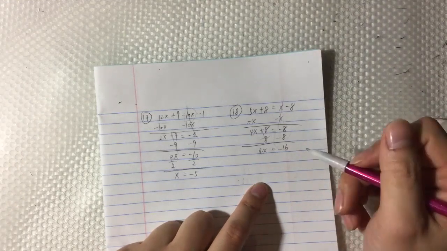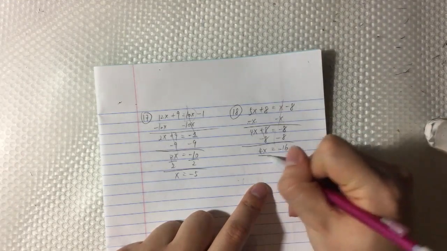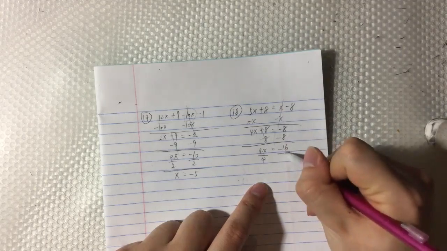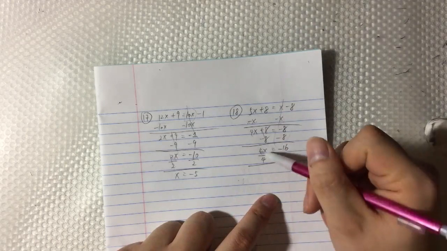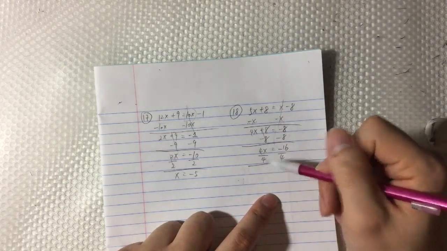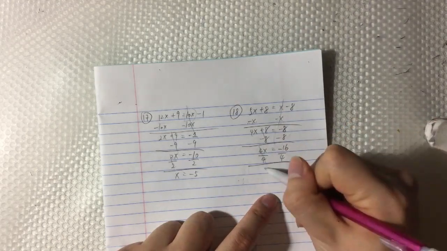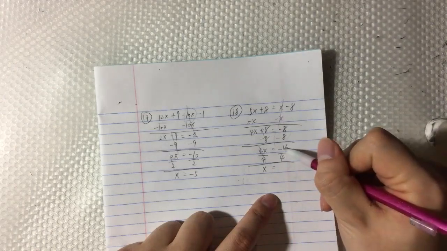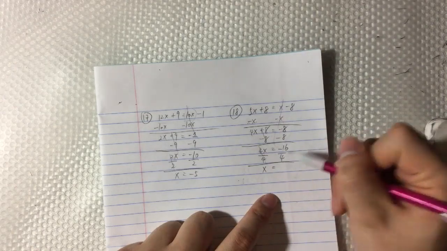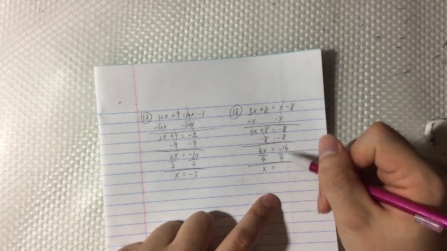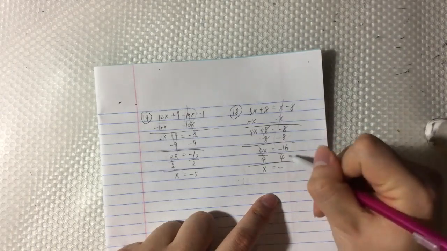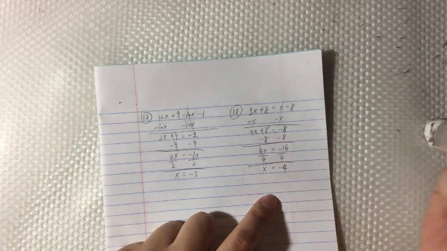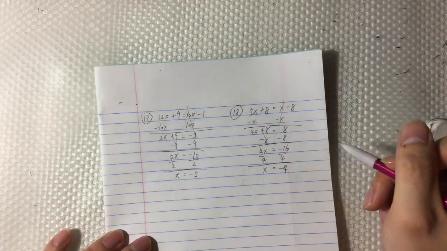Then to get x by itself, we need to eliminate 4. To eliminate 4, I divide both sides by 4. On the left side, number 4 on the top and the bottom get cancelled. We get x by itself. On the right side, negative 16 divided by 4. When two numbers have different sign, answer is always negative. 16 divided by 4 is 4. So the answer is x equal to negative 4.